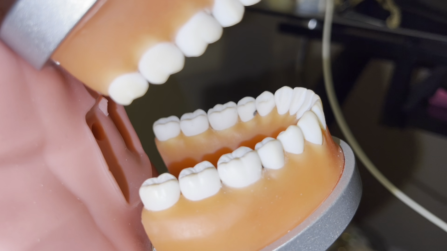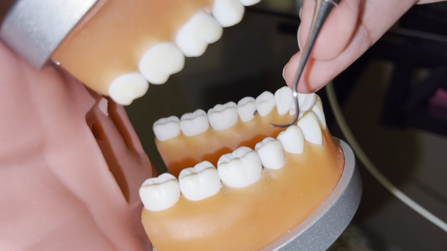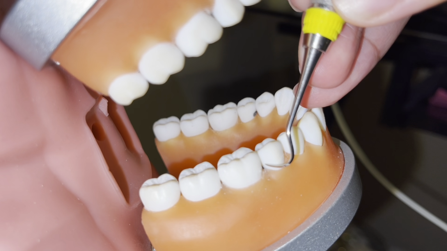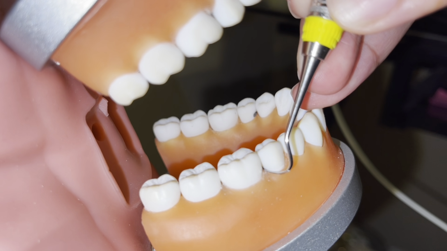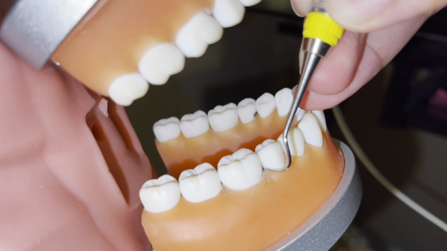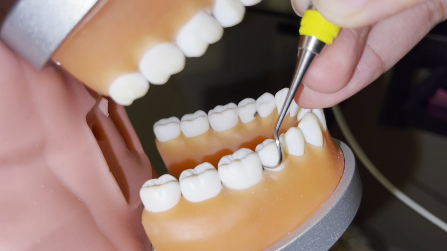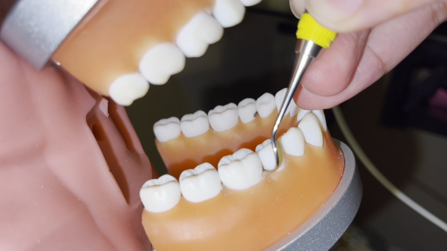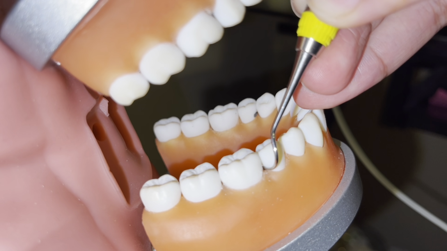And then same thing for tooth number 29. You want to start again at the distal buccal line angle, and side to side in the interproximal, up, down.